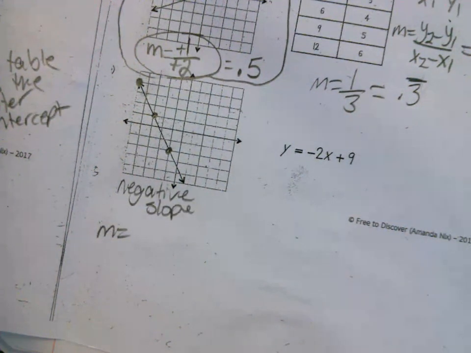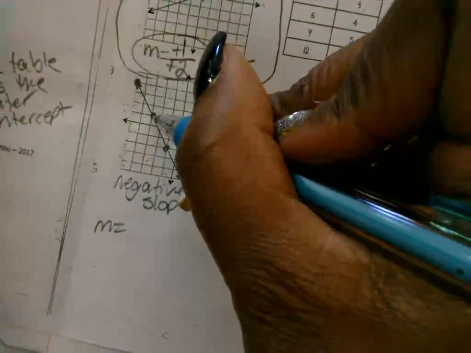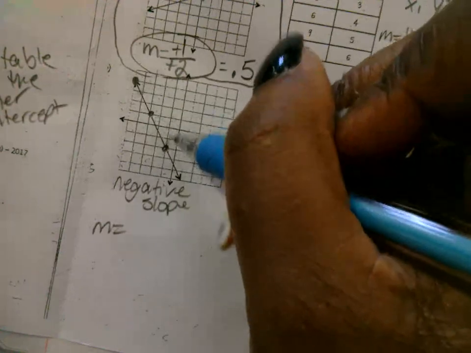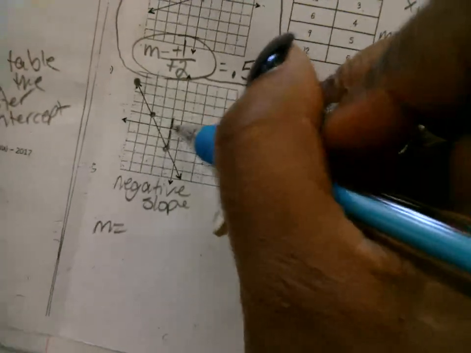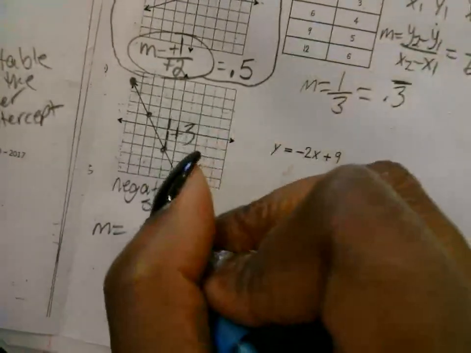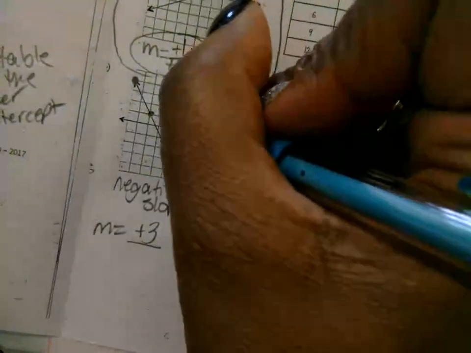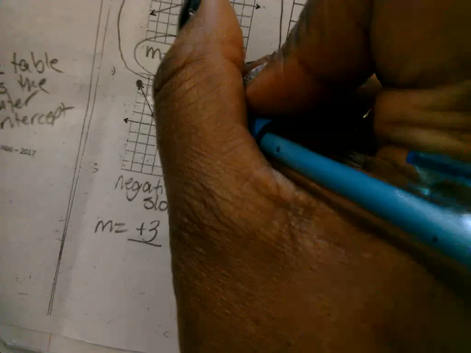All right. So now from this point to this point, how far do you go up? 3. 1, 2, 3. That's positive 3 on the top. And then 2 over to the left, so it would be a negative. Very good. 1, 2 to the left, so that's negative 2.